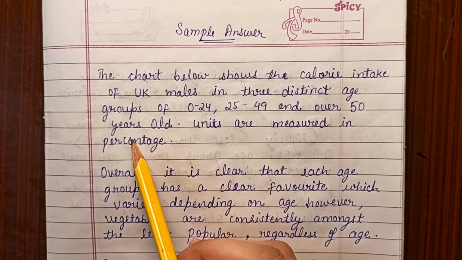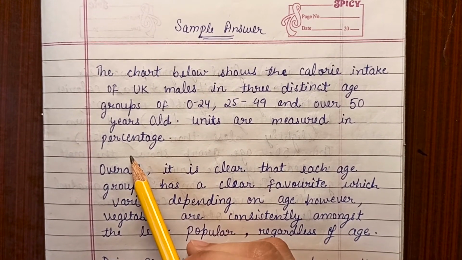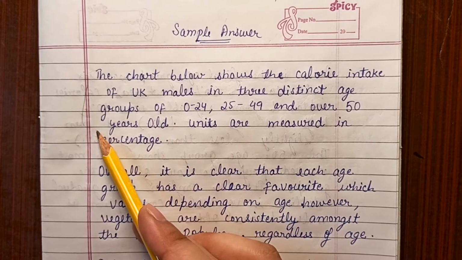So moving on to the sample answer. This is the introduction. I have rephrased it. You need to write the introduction in 1 or 2 lines, right?